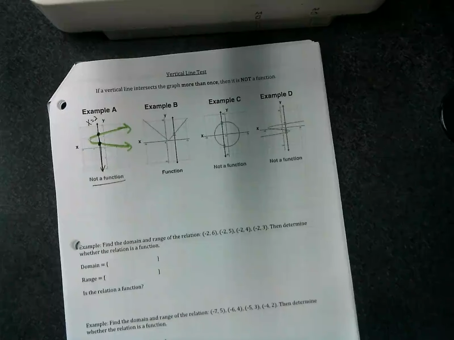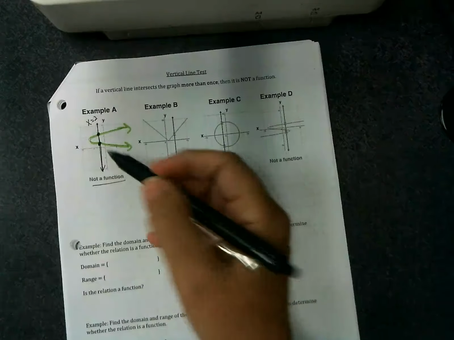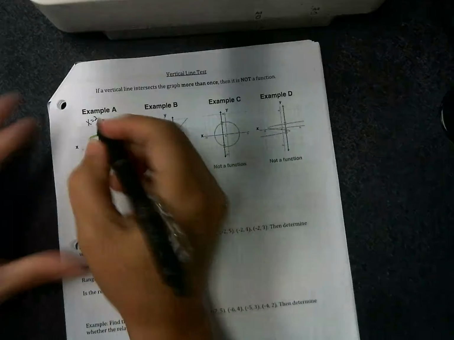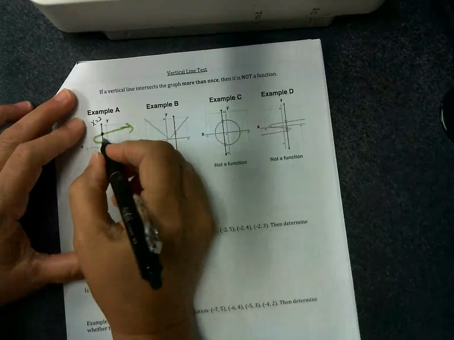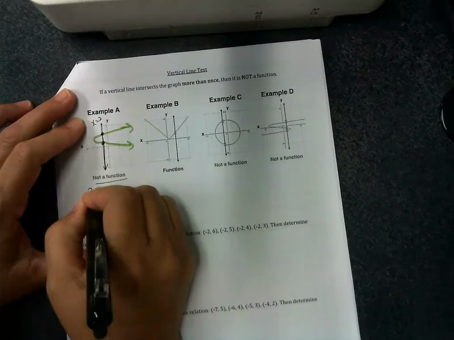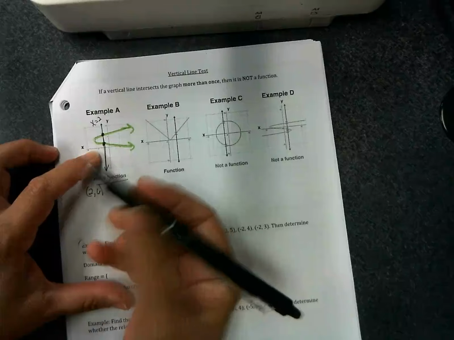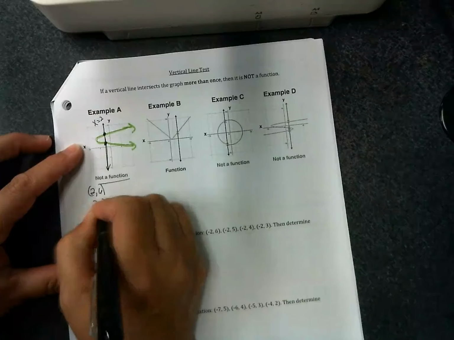Now, if I'm thinking about that set of ordered pairs, right here I would have 2, 6, and then I would also have 2, 2. So for that one value of x, I'm getting 2 values of y. Negative, negative 2, yes, it's a negative.